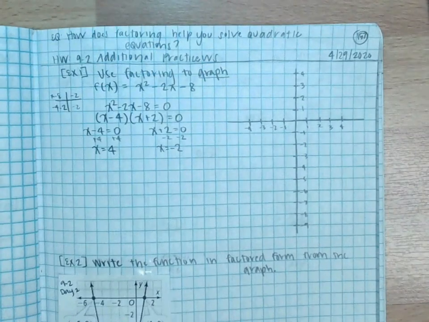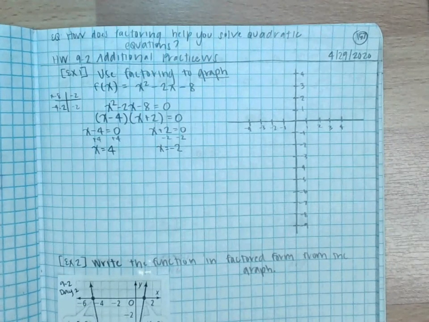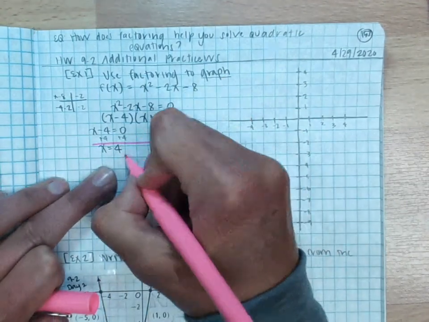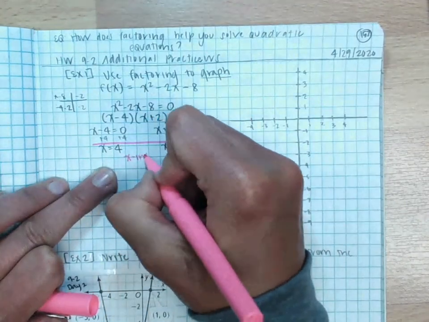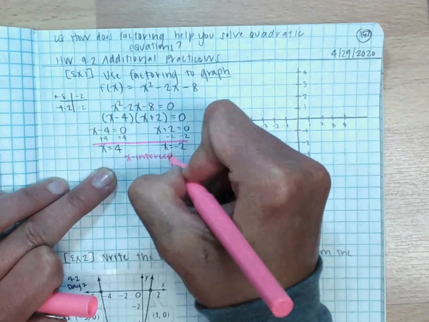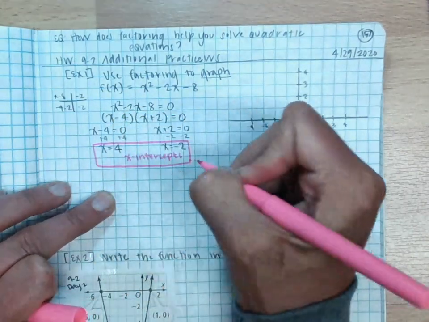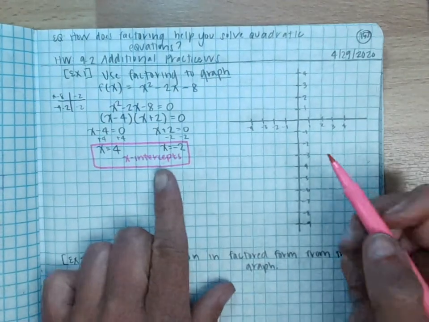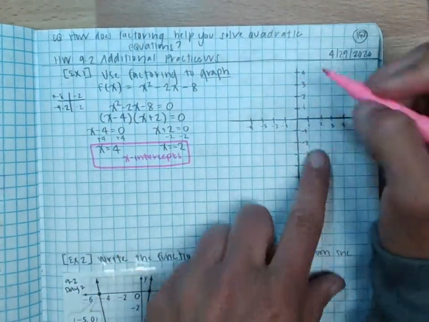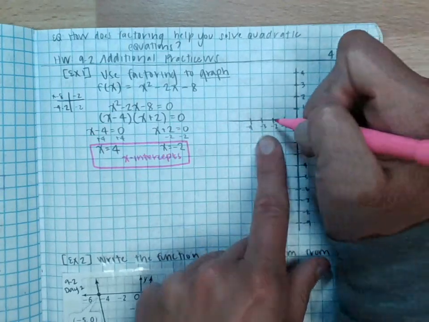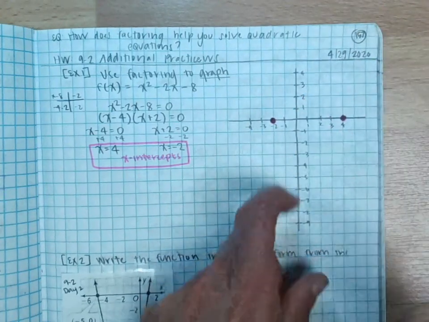Now, there are two solutions there, and remember these are our x-intercepts. So when we graph this function, I'm going to find x equals 4 on the x-axis and x equals negative 2 on the x-axis.